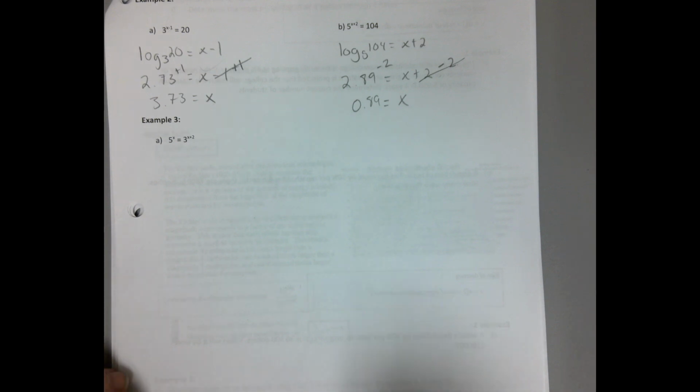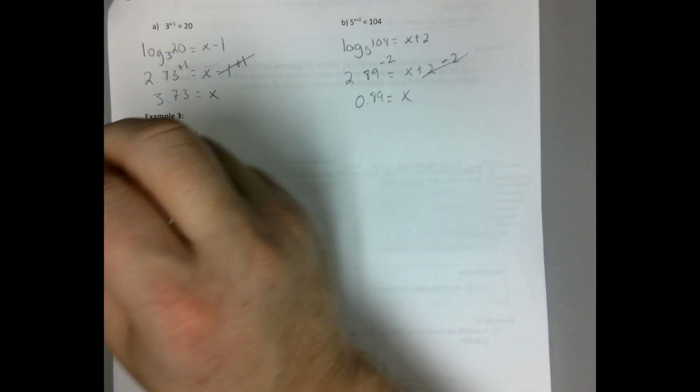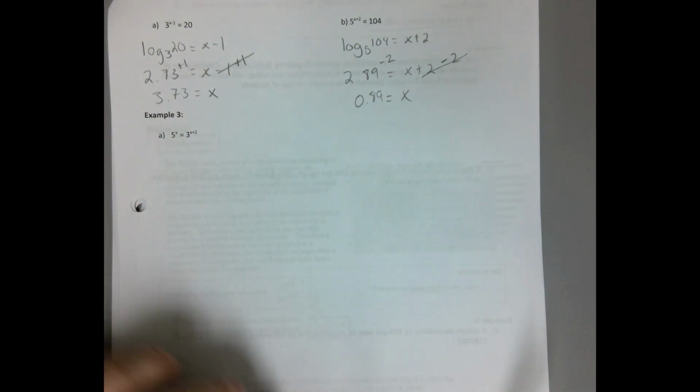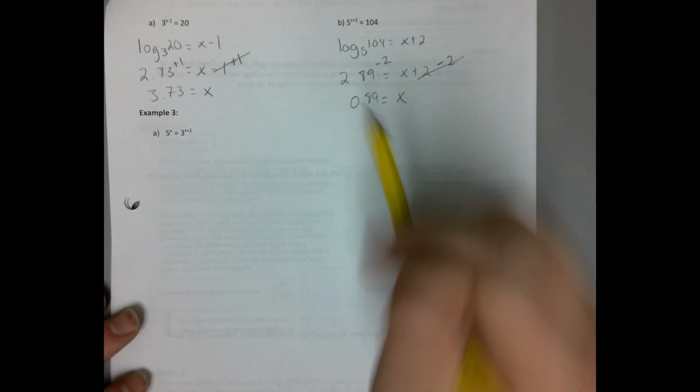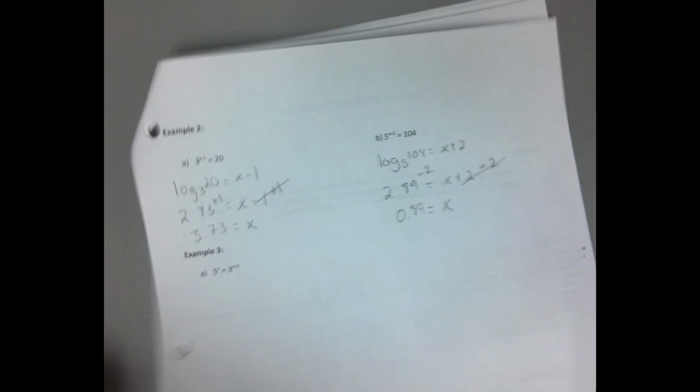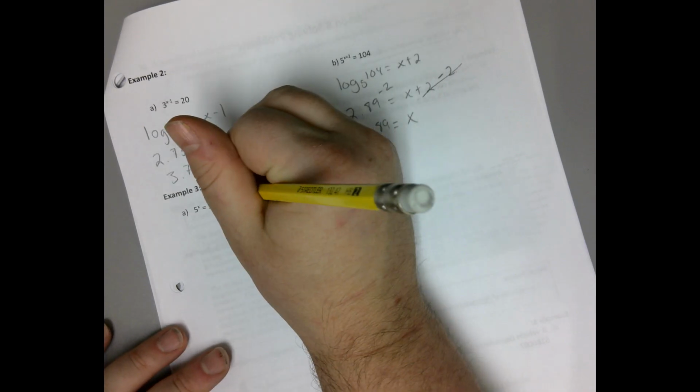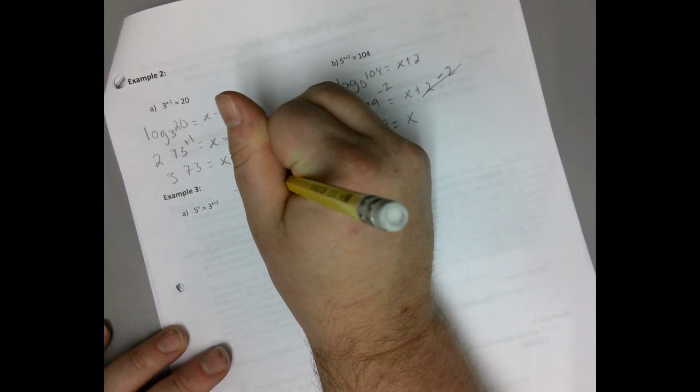The last one is our most complex one that we're going to do today. So example 3 is we have a power to the power of x on both sides of our equation. So we have 5 to the power of x is equal to 3 to the power of x plus 2. Well, what happens now if we have to the power of x on both sides? In the first one here, we used our change to logs method. We're going to be using our equation method.